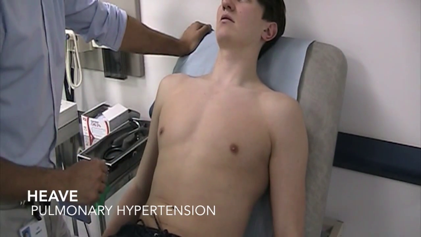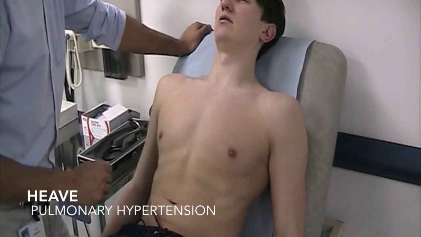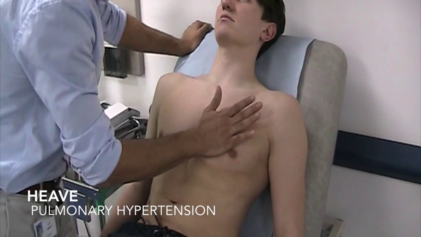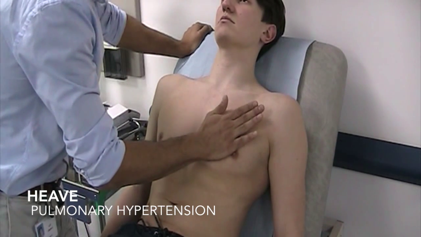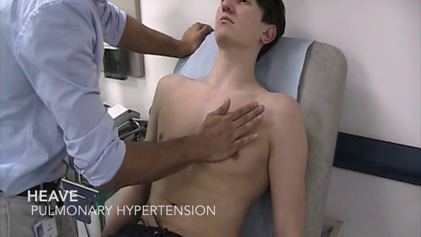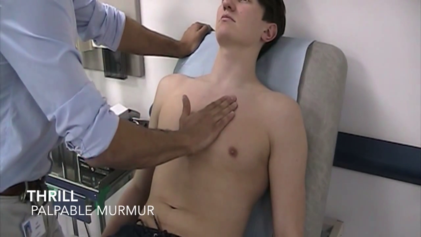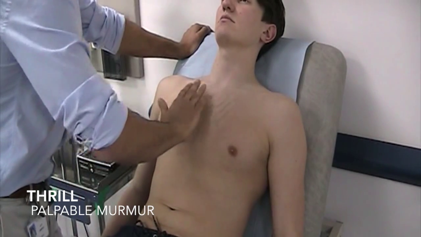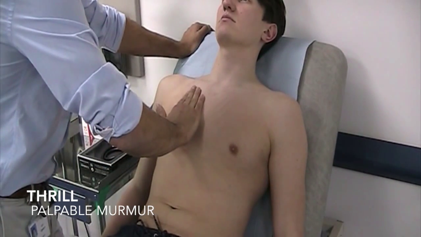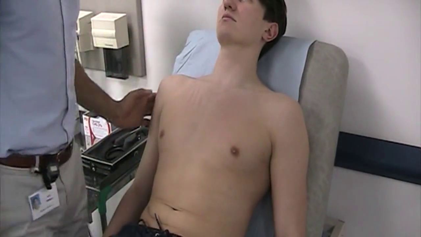If I could ask you to take a deep breath out for me and hold your breath. To feel for a right ventricular heave, apply the heel of your hand firmly to the left parasternal area. Asking the patient to hold their breath on expiration will make this easier. Please relax and breathe normally. Palpating over the valvular areas on both sides of the sternum using the flats of your fingers might identify a thrill. Thank you very much.